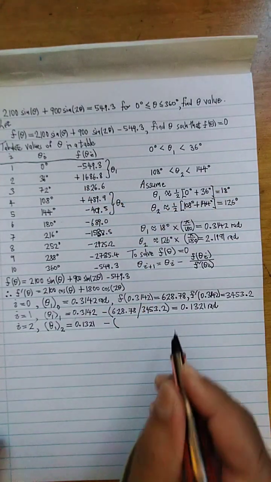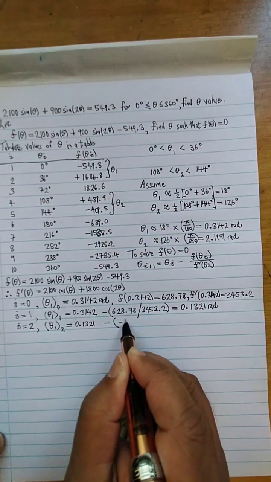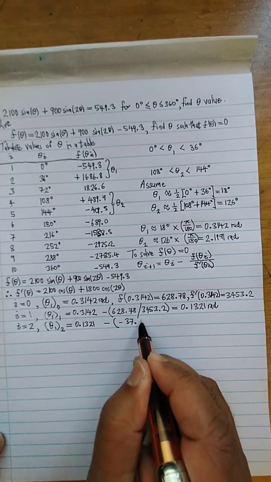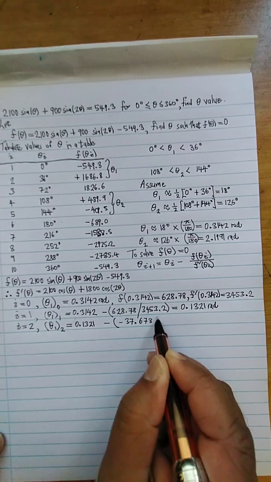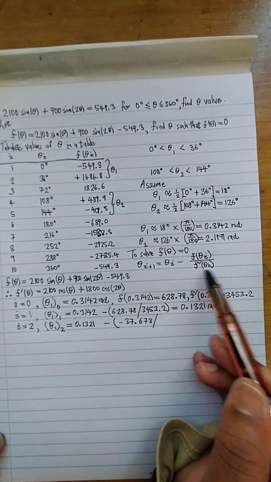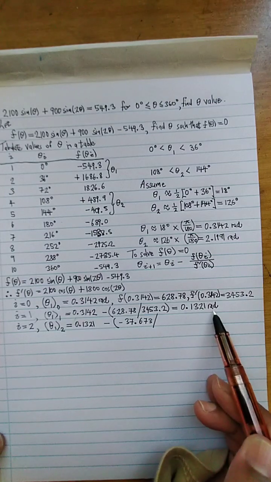That would be minus 37.673 divided by f primed of 0.1321.